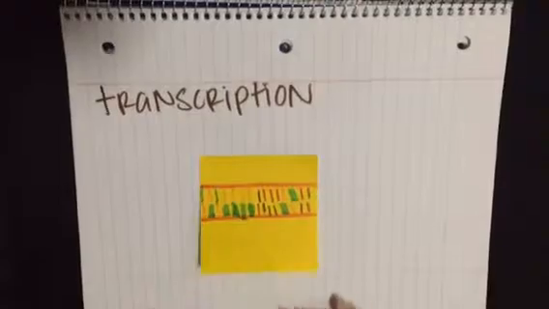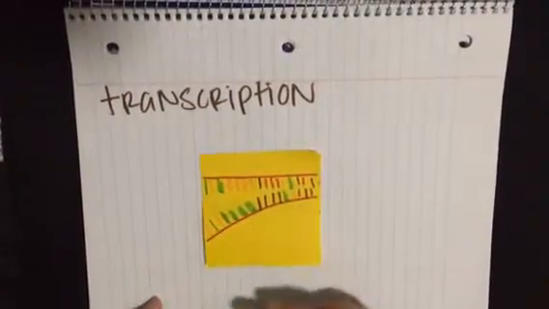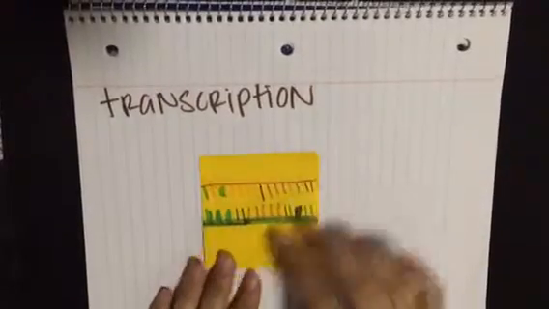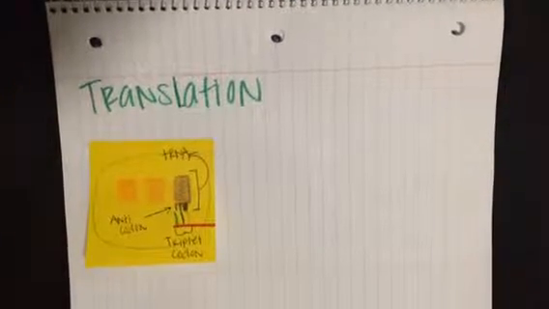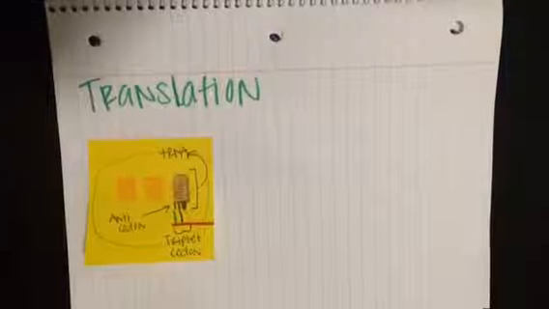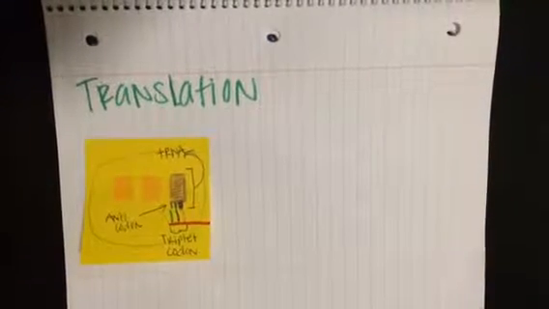Right here we have DNA, and it's being unzipped by the RNA polymerase. And then it's getting rematched. After transcription, translation is then in process. The lonely strand is getting matched with new RNA.